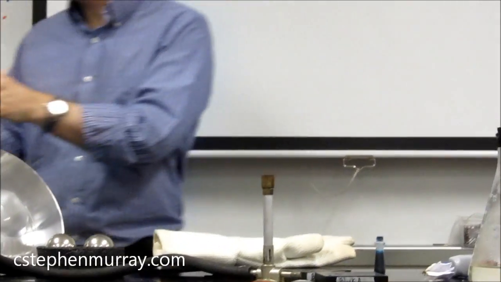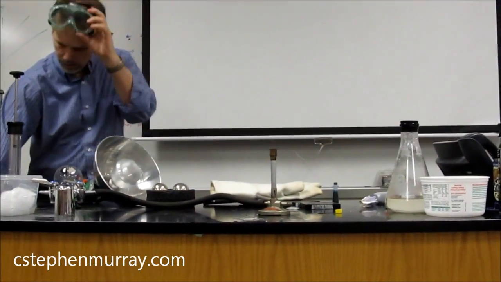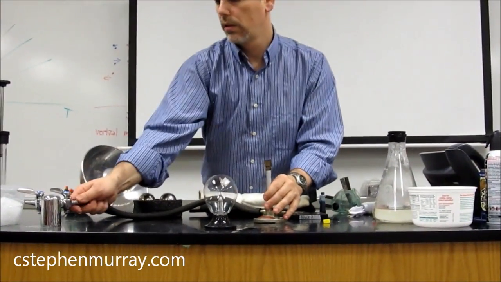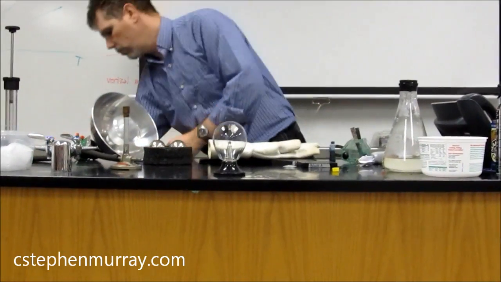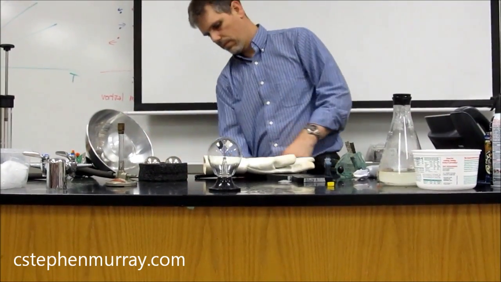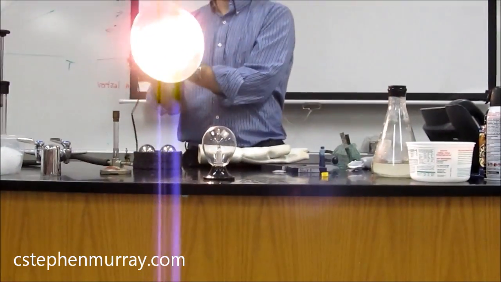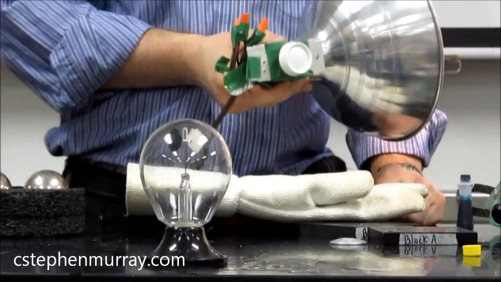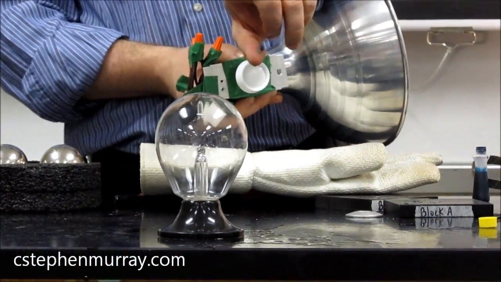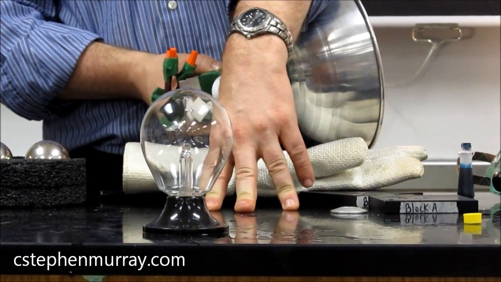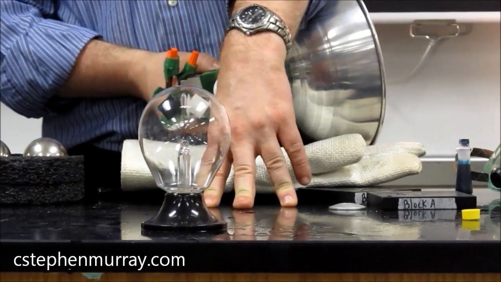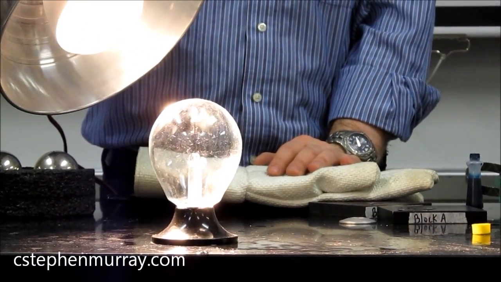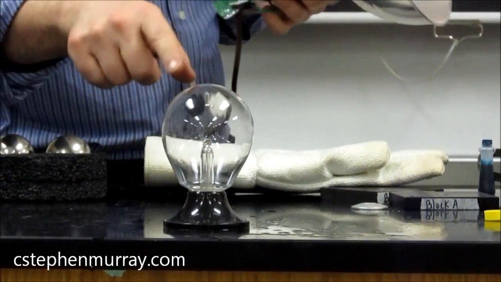Radiation. I don't have great radiation sources. The only one I have is the basic radiometer. If I take the radiometer and a light source, the radiometer begins to move. I take it away, and there is a little pin there, a little needle, so there's a bit of friction, so it will eventually slow down. There we go.